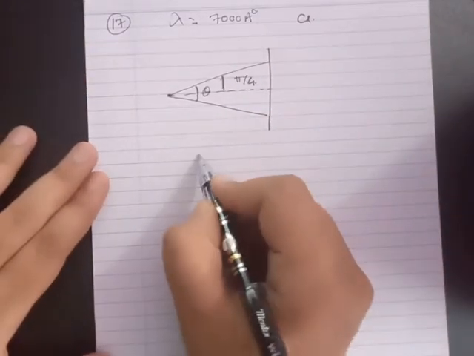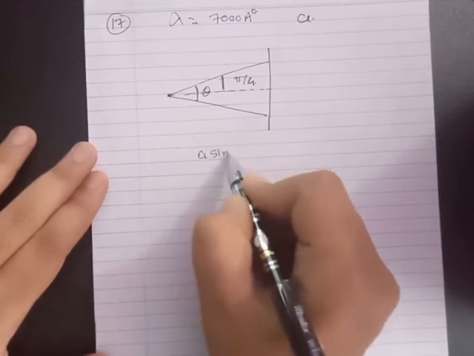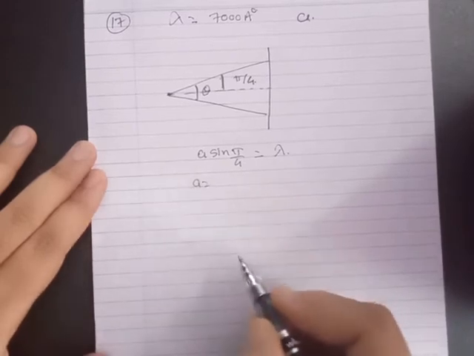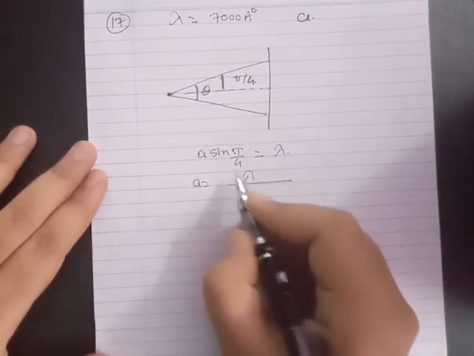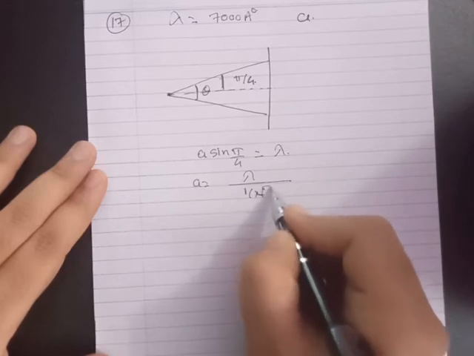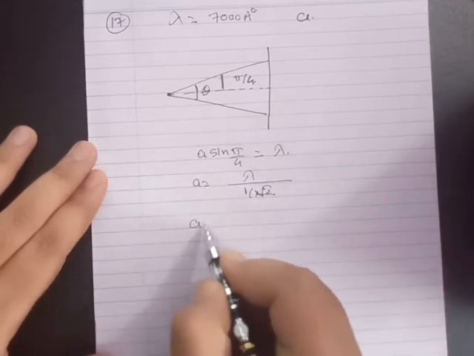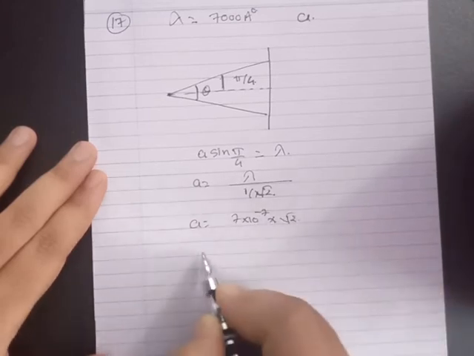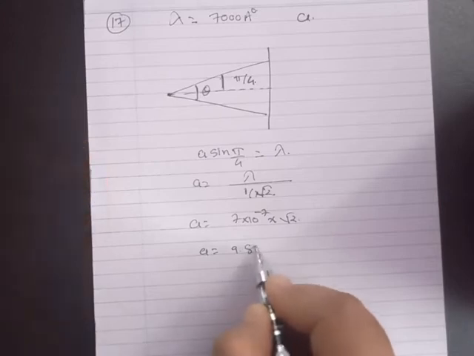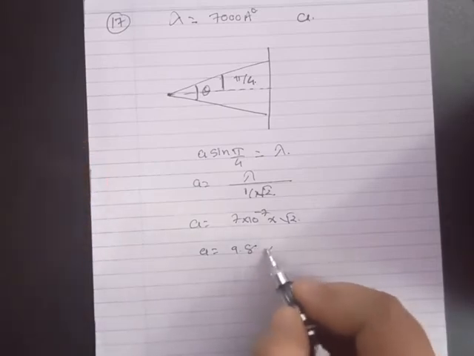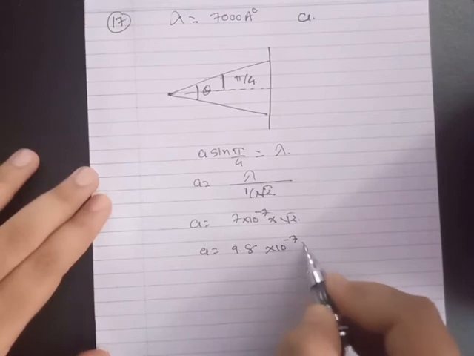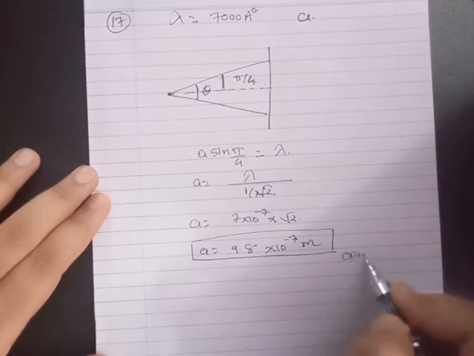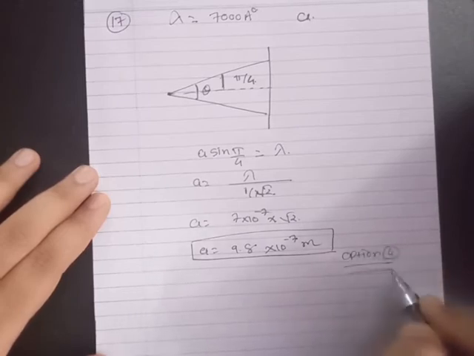So for minima we can write A sin pi by 4 is equal to lambda. So A will be equal to lambda divided by sin pi by 4, that is 1 by root 2. So A will be equal to 7 into 10 power minus 7 into root 2. So A will be equal to 9.8 into 10 power minus 7 meter. So option 4 is the correct option.